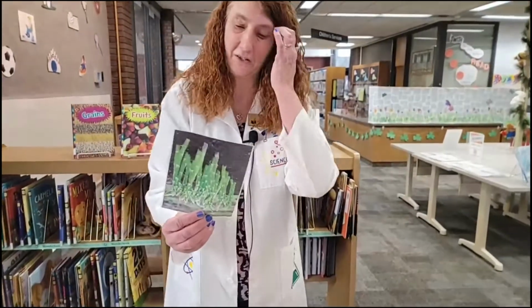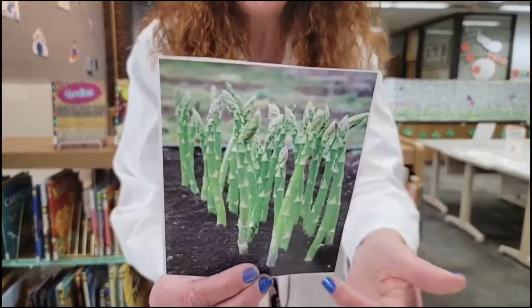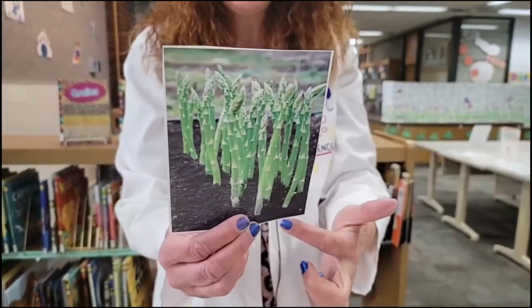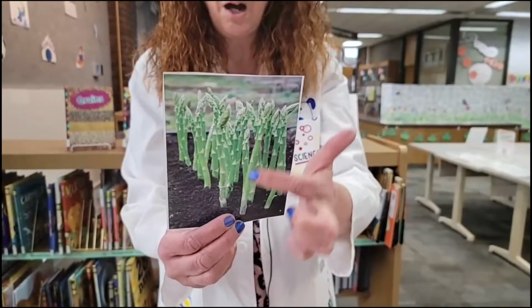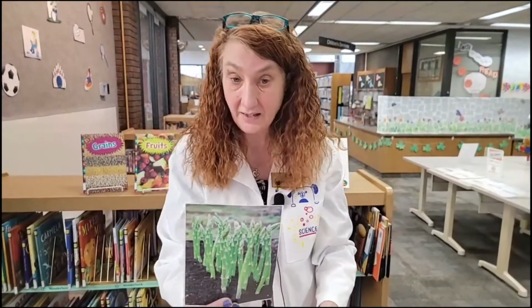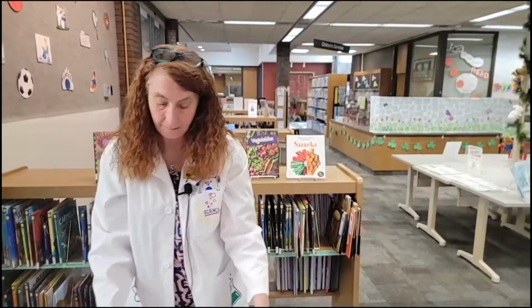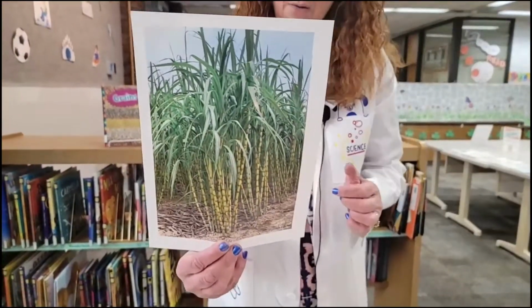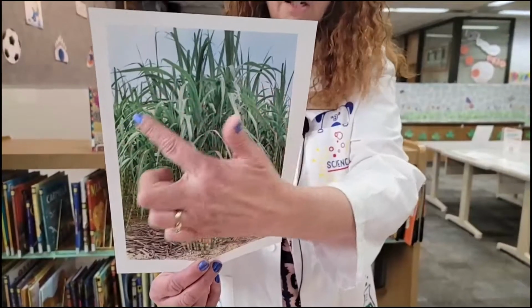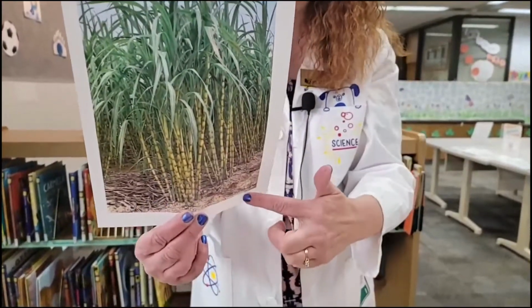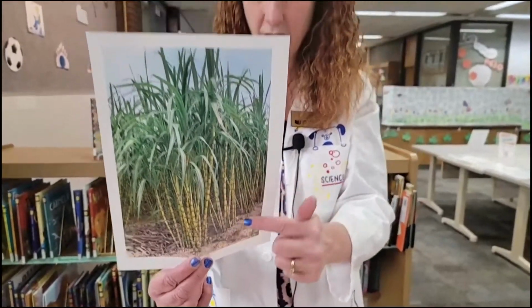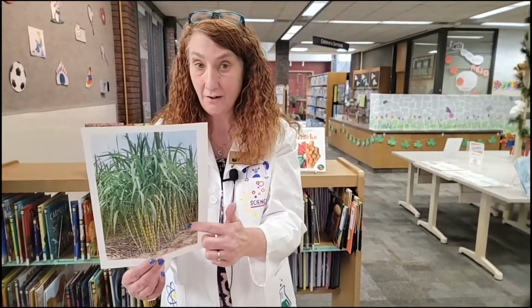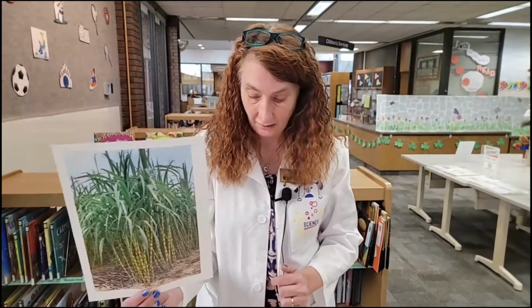I think asparagus looks funny when it's in the ground. It just shoots right up. Okay, and we don't eat the leaves, we don't eat the roots, but we eat the stalk or the stem of this plant, and that is our asparagus. Now, sugarcane is one of our tallest plants that we eat the stems of. And again, we don't eat the leaves, we don't eat the roots, but we eat all of this part. Now, we don't eat the hard outer side, we eat what's on the inside. It's where our sugar comes from. So this is what sugarcane looks like.